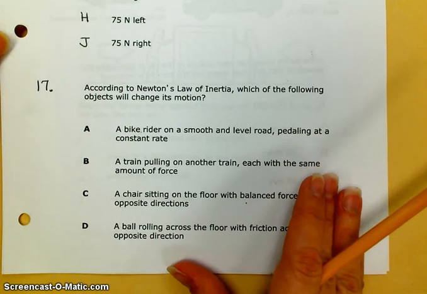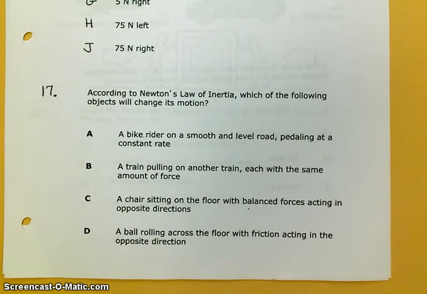Okay, number 17. According to Newton's law of inertia, which of the following objects will change its motion? If it's going to change its motion, it needs something about an unbalanced force, because unbalanced forces will cause acceleration. And remember that acceleration is some sort of change in motion. It's speeding up, slowing down, or changing direction. Okay, a bike rider on a smooth and level road pedaling at a constant rate. That sounds like somebody riding at constant velocity. So it's not going to be A.